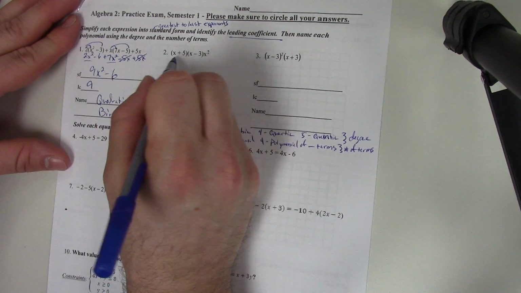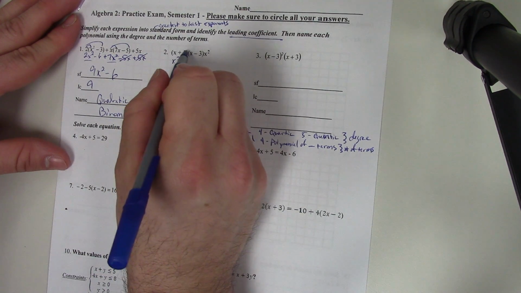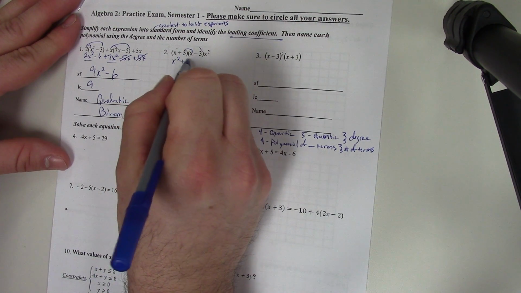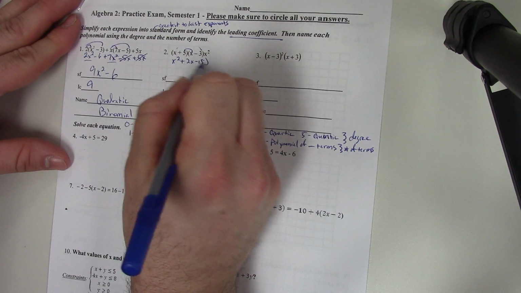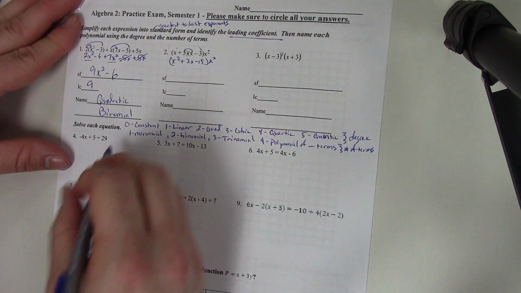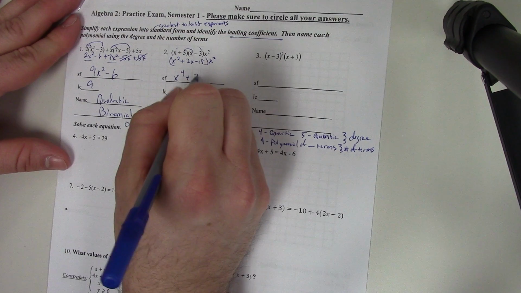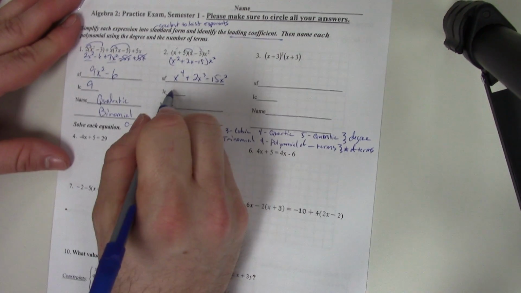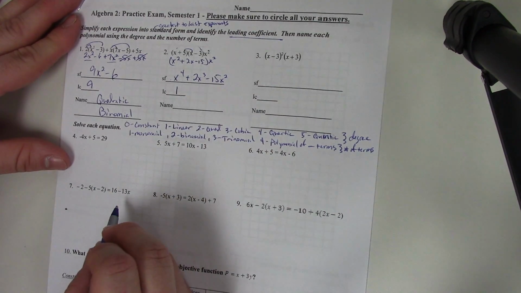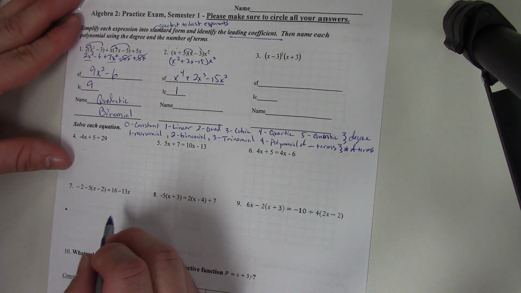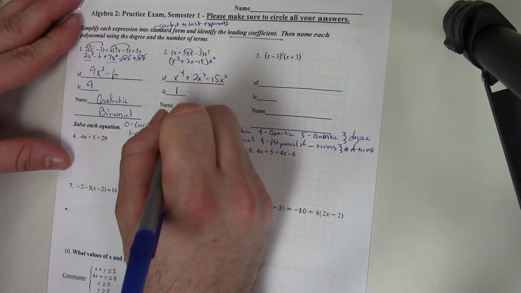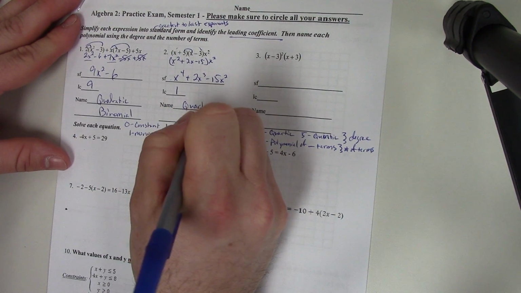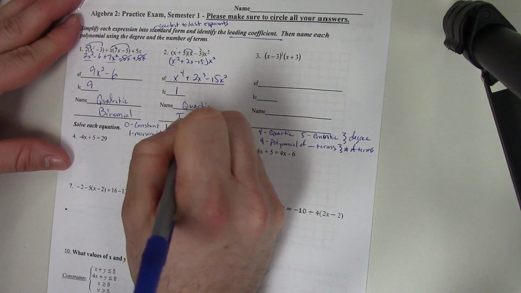So for the next one, I'm going to FOIL this out first. X squared plus 5 minus 3 is plus 2x minus 15. And then I'm going to just distribute that x squared. So I have x to the 4th plus 2x to the 3rd minus 15x squared. And here my leading coefficient is 1 when there's nothing there. Remember, that's a 1, not a 0, because that would make it go away. And this is a quartic trinomial.